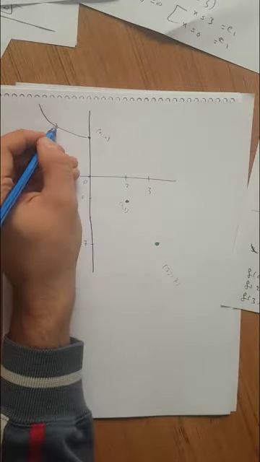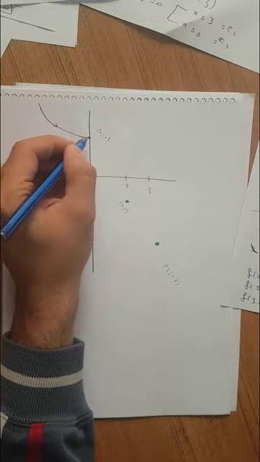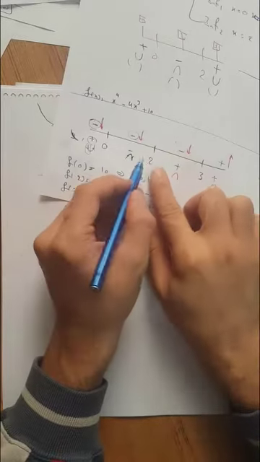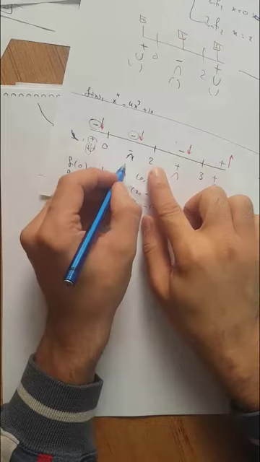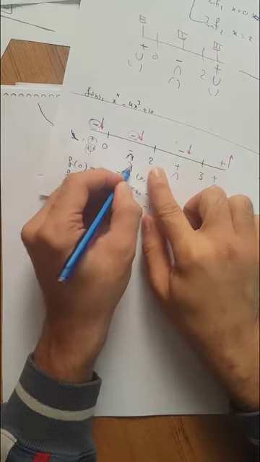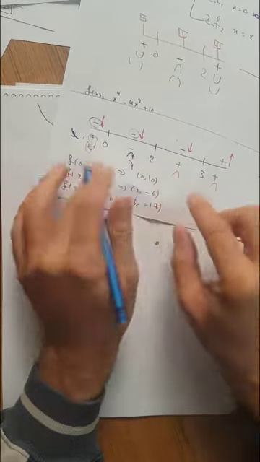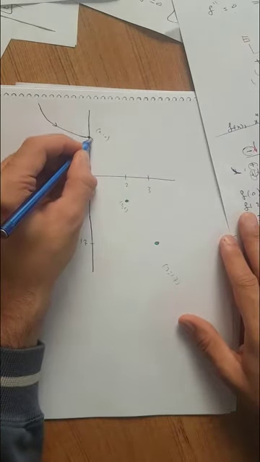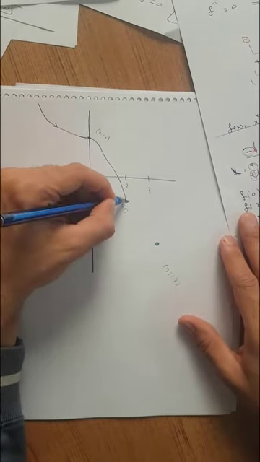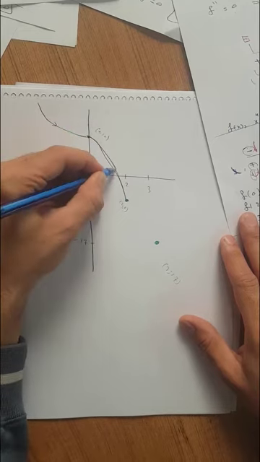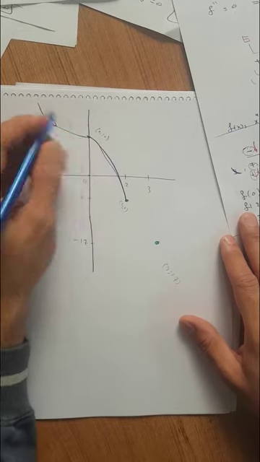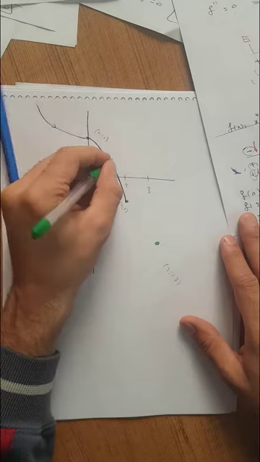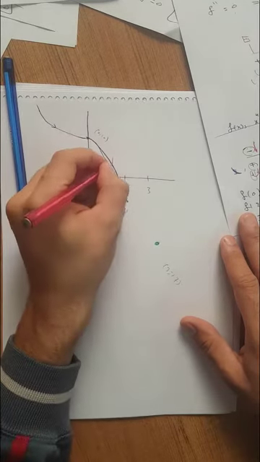So here's the decrease and concave up. And between 0 and 2, I have a decrease and concave up till 2 and minus 6. So I have something like that. Am I right? Why? Because it's decrease and up.